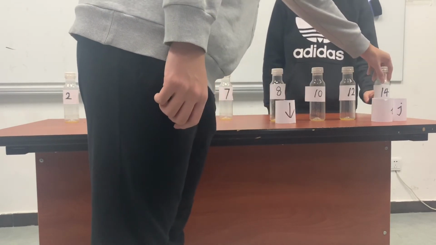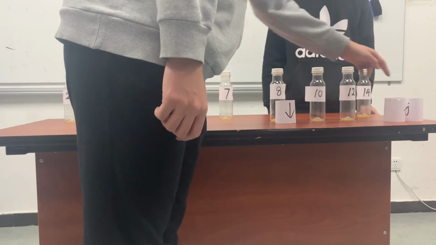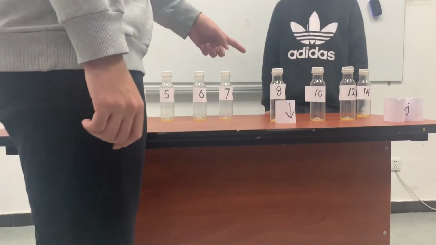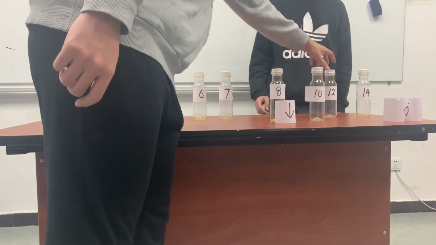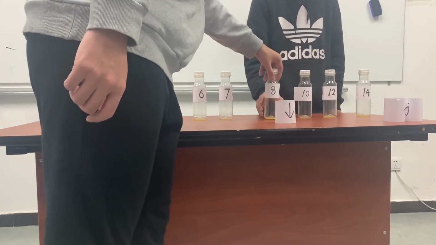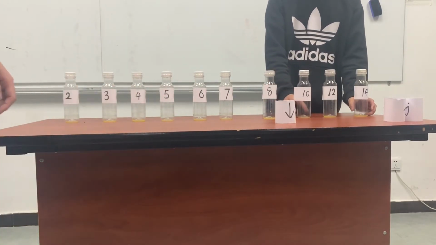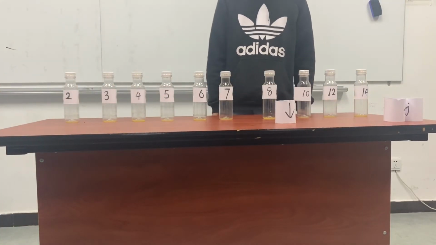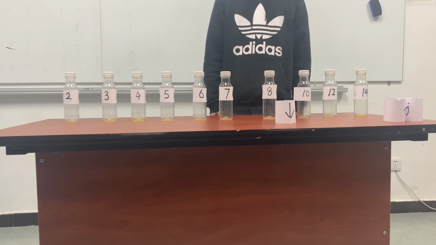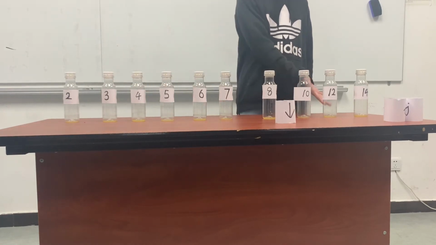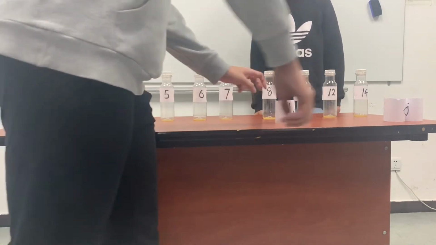Okay, 14 is already sorted, and we can see that 12 is sorted, 10 sorted, 8 sorted. Then the left side of our list is already sorted, and we can see the whole list is already sorted. Then this is quick sort.